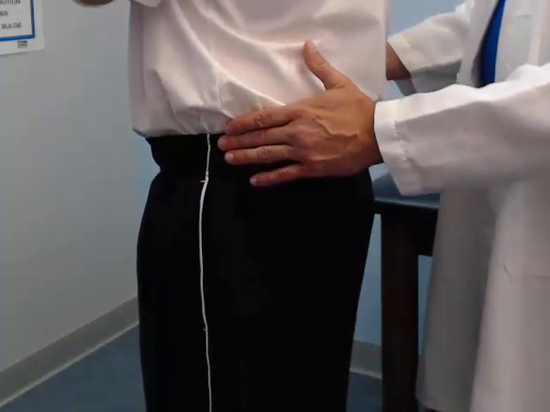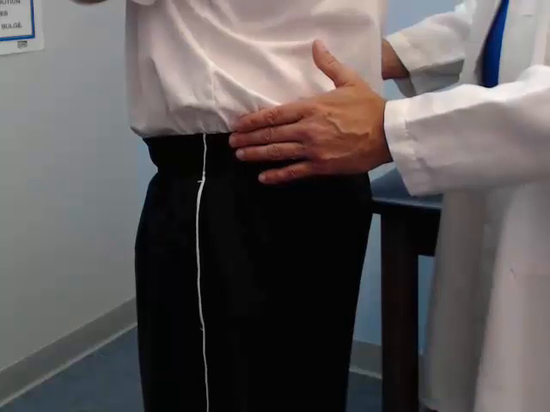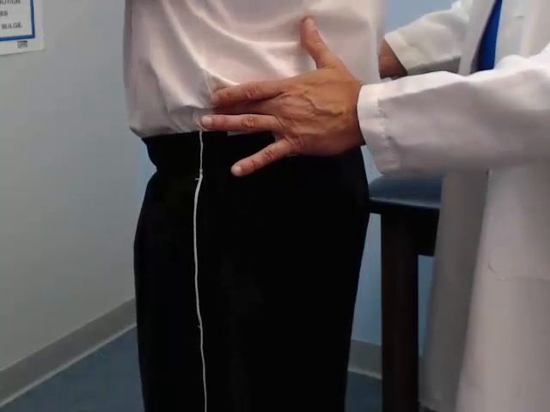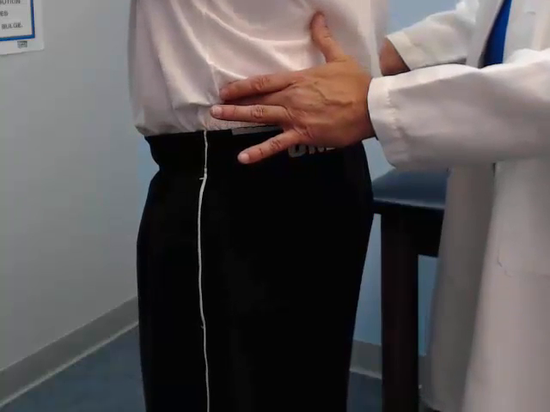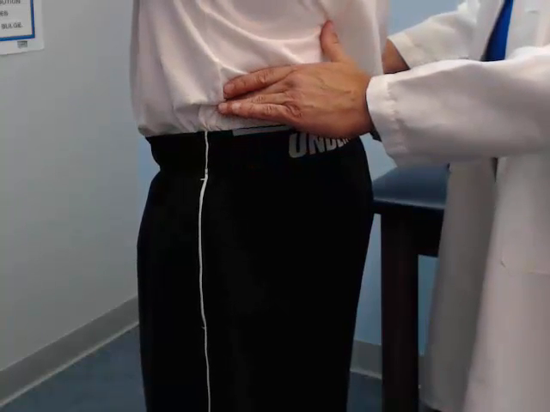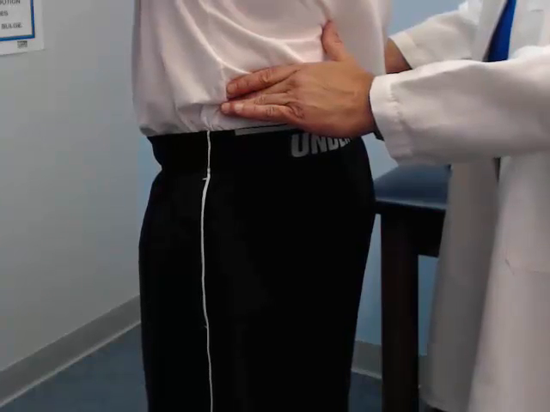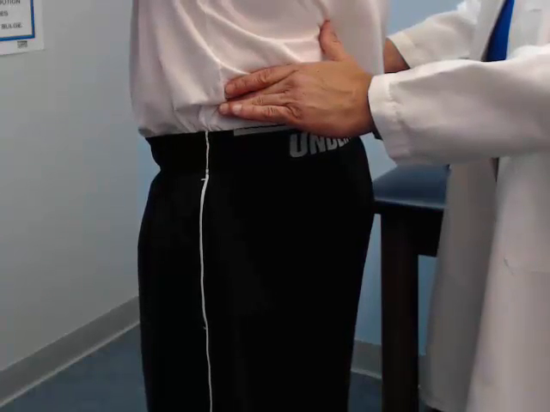Second feature is the iliac tubercle. Find the highest point on the lateral aspect of the iliac crest. This is often at the pant seam if the patient is wearing pants.